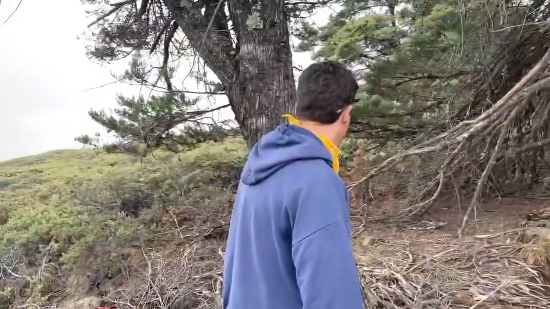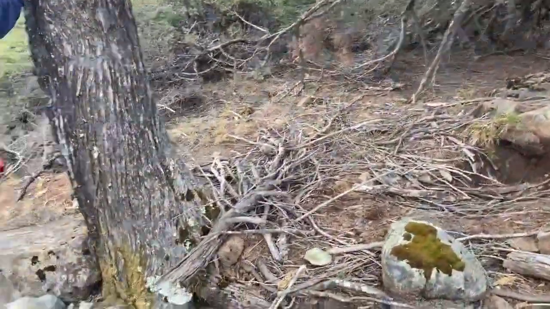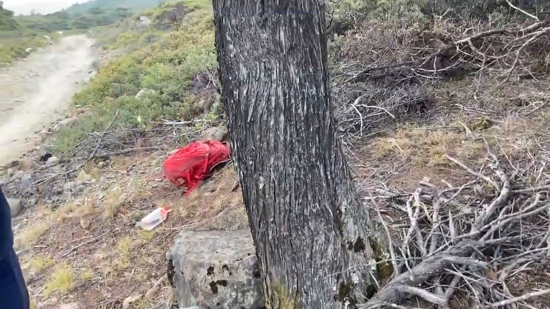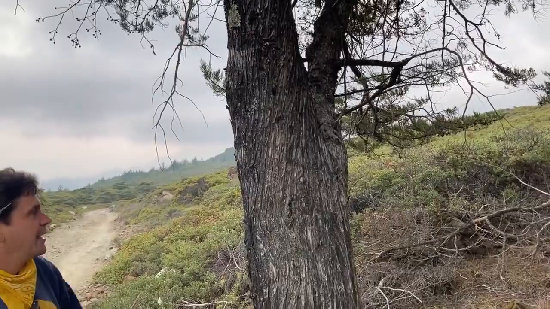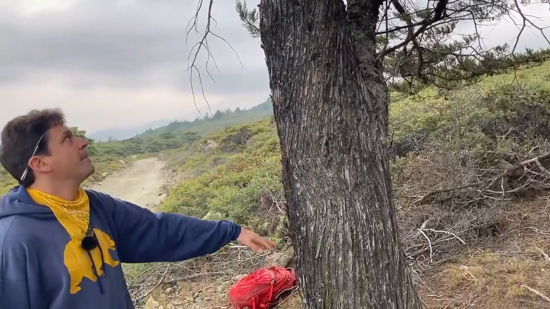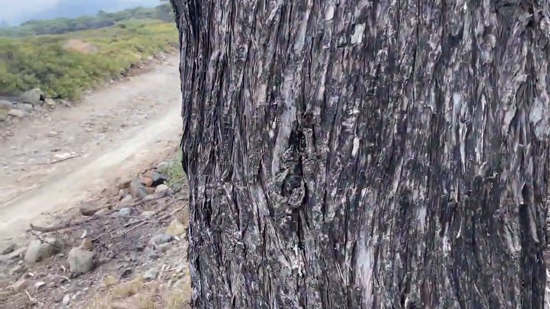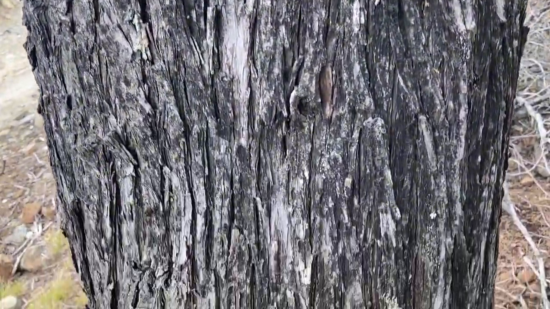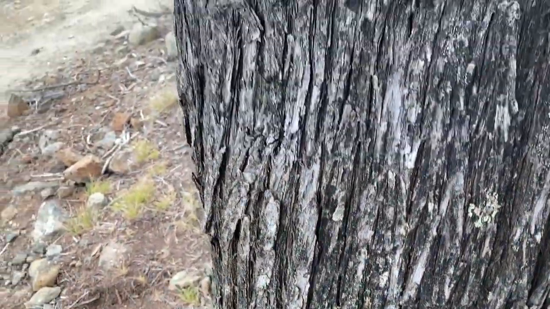So sargent cypress has fibrous bark, and it's usually kind of grayish in color, so dark, and it has vertical furrows. And so that's one good character for sargent cypress. And then I'm going to walk over here, and we're going to see some leaves and some cones.